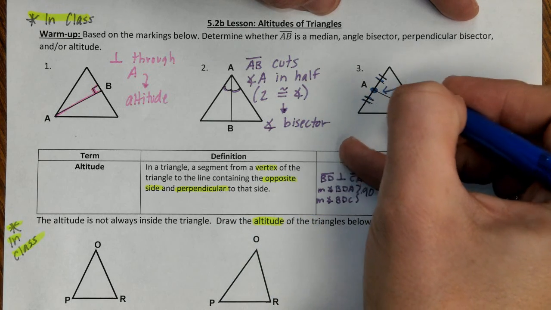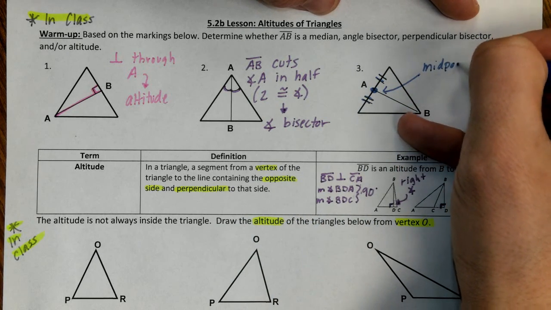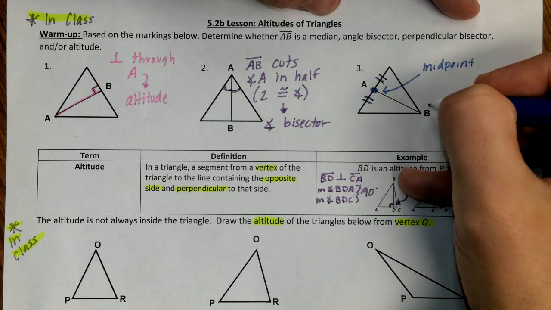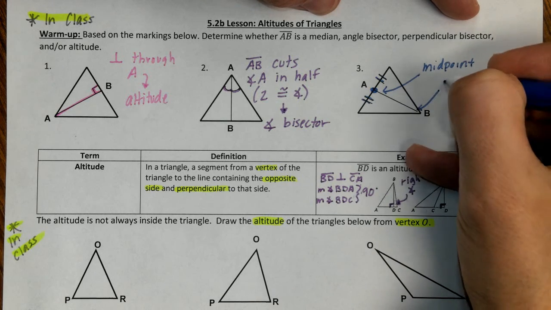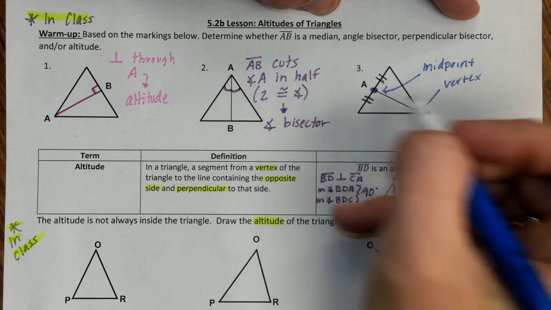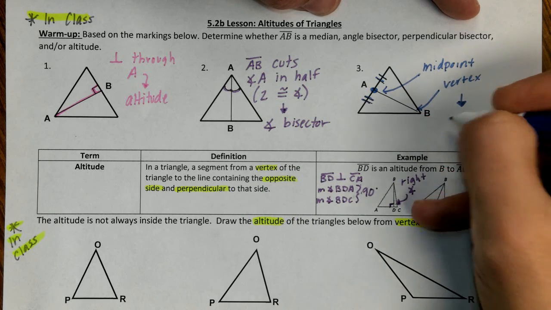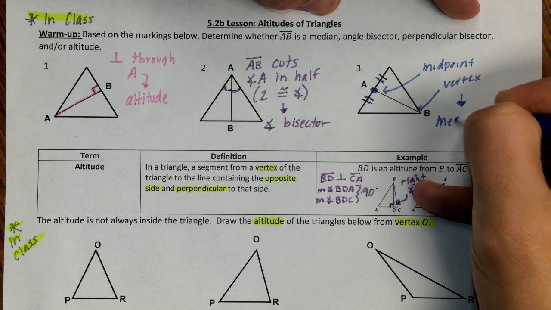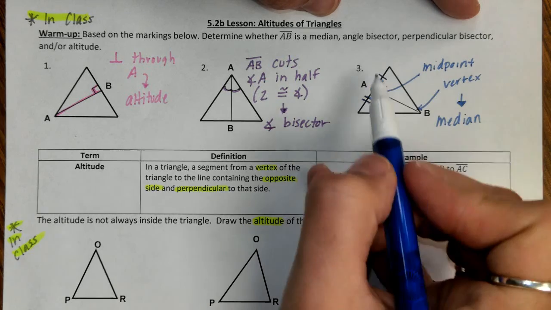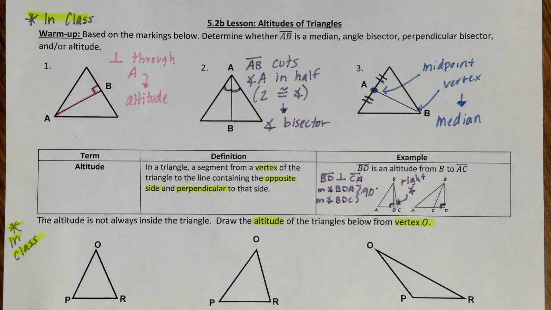So here I have my midpoint and it's going to the vertex. So with my 2 congruent markings, I have come to the conclusion that this is your picture perfect example of a median. All that we have with a median is that midpoint creating 2 congruent segments of a side.